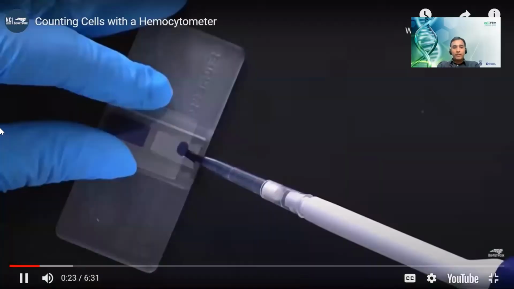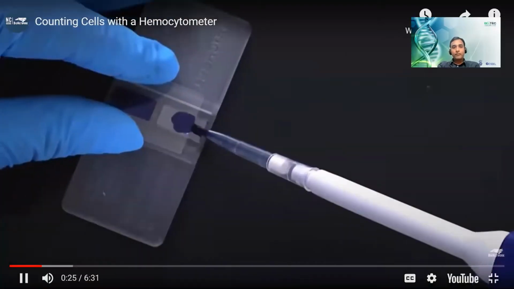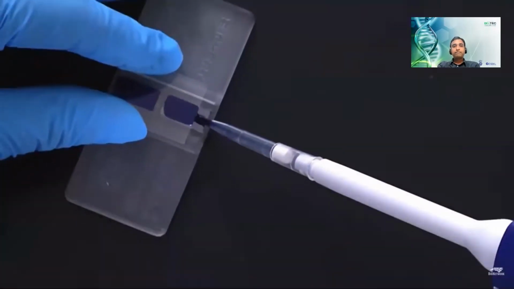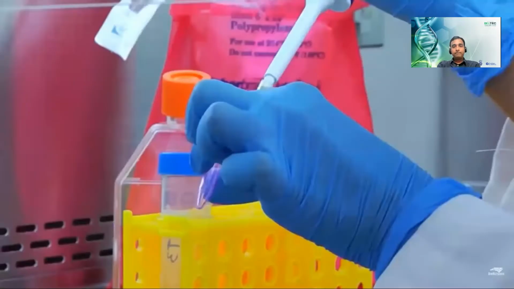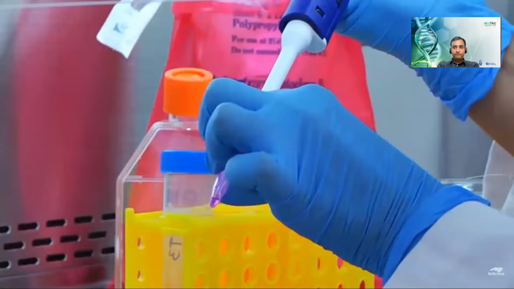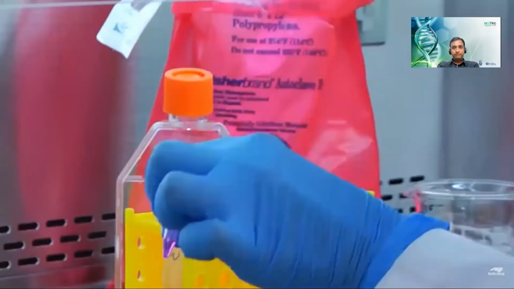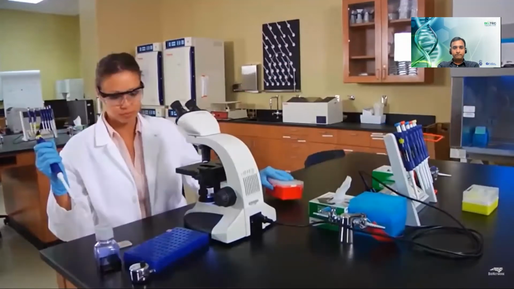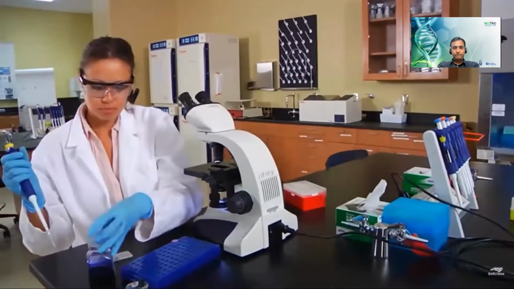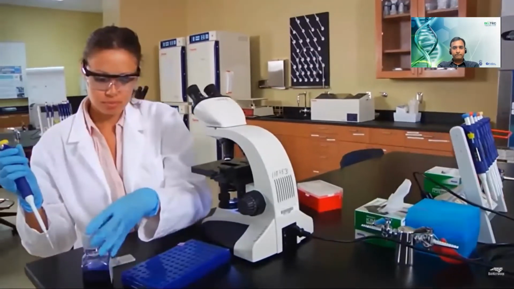A simplified microscope slide containing 2 identical wells or chambers into which a small volume of cell suspension is pipetted. We have already removed 100 microliters of our cell suspension and placed it in a microcentrifuge tube. Dilute the suspension by adding 100 microliters of trypan blue.